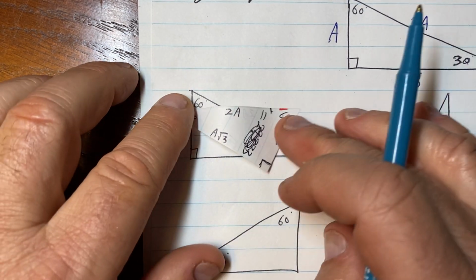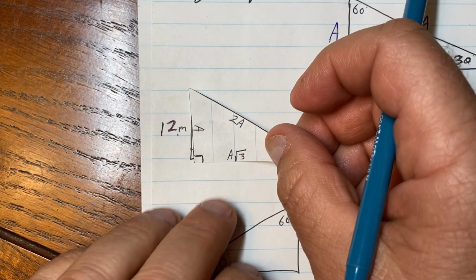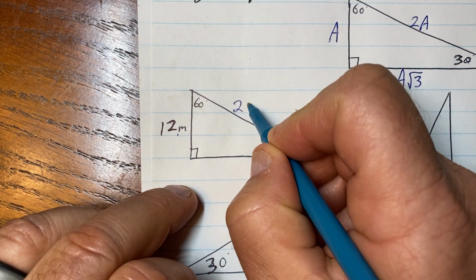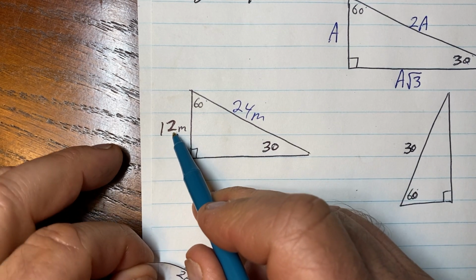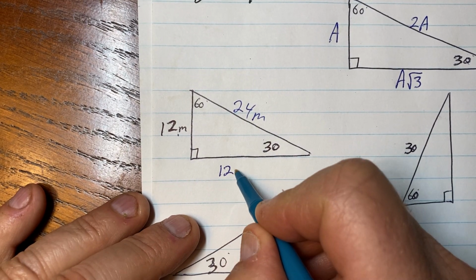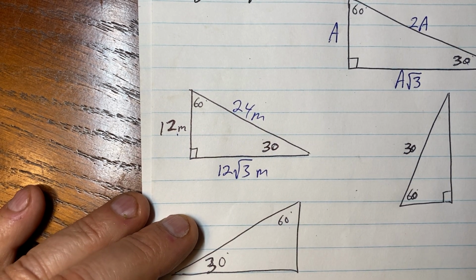Here's your 30, 60, 90. Rotate. Whoops. Flip it. There we go. If that's A, that side's twice that. So it's 24 meters. If that's 12, this side's going to be A root 3, so that's going to be 12 times square root of 3 meters.